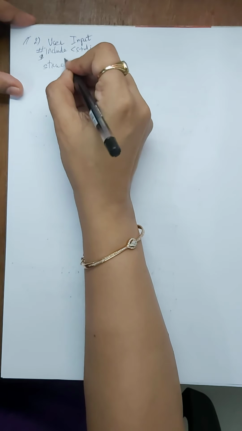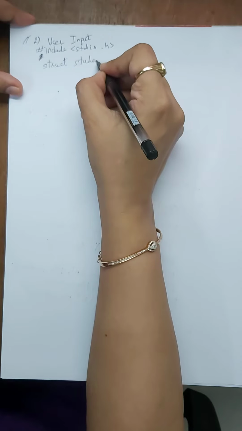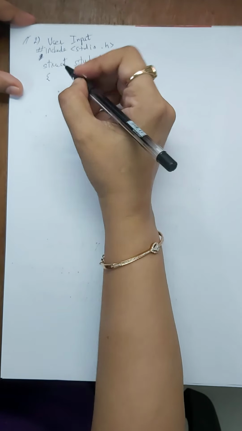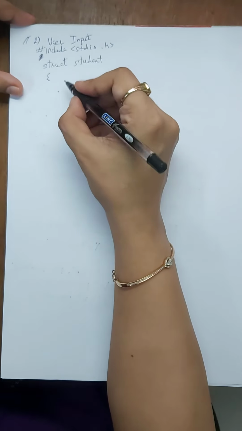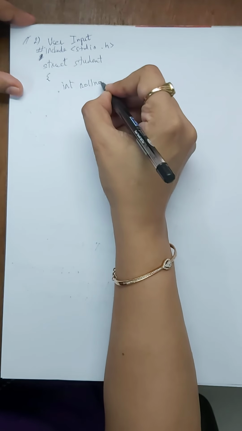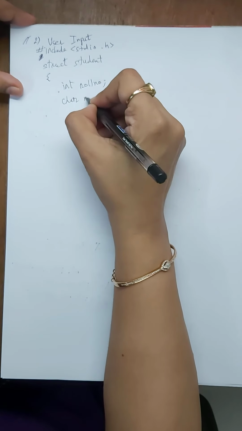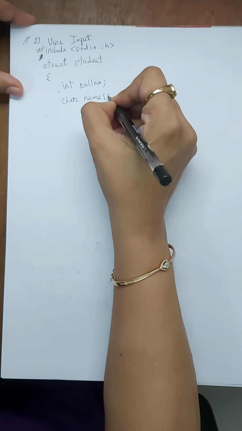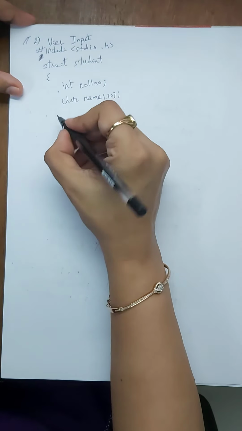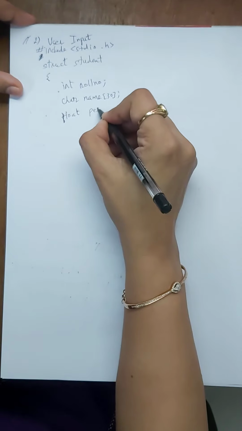So struct student, and we'll take again the same three variables: integer roll number, then character name, array of size 30, and then float percentage.